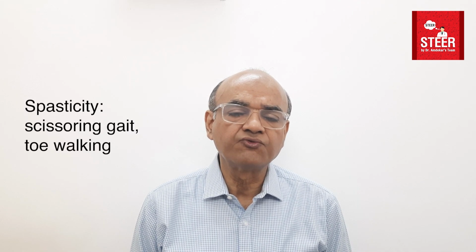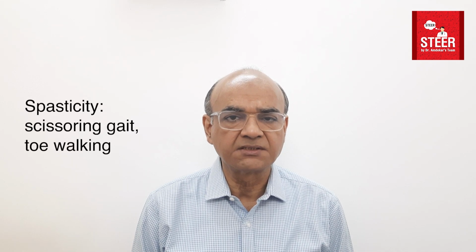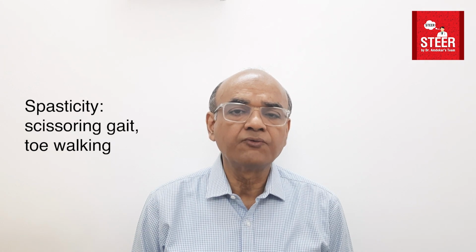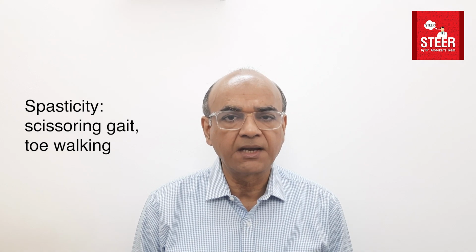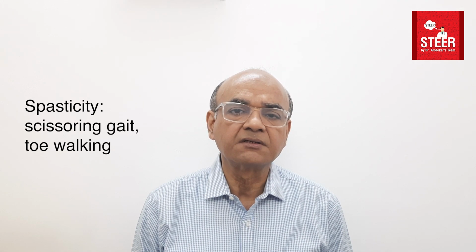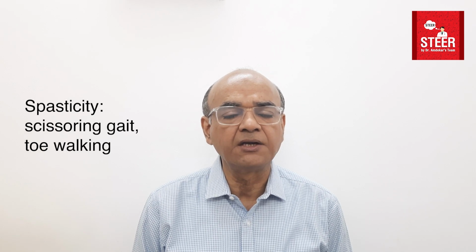Spasticity can give rise to various types of abnormalities in the gait, depending on whether spasticity is unilateral or bilateral and whether the degree of weakness is mild or severe.